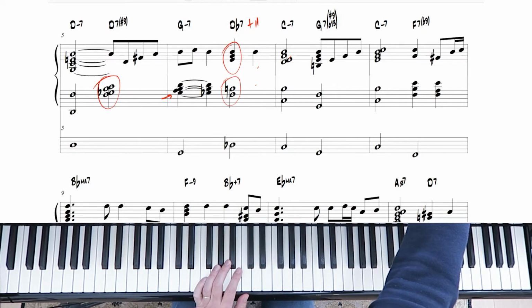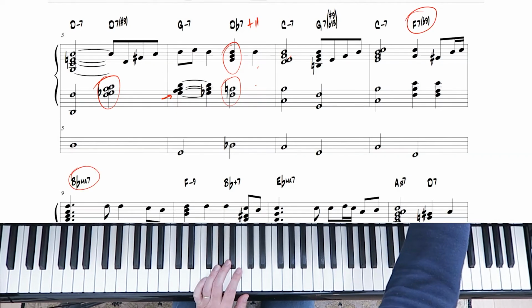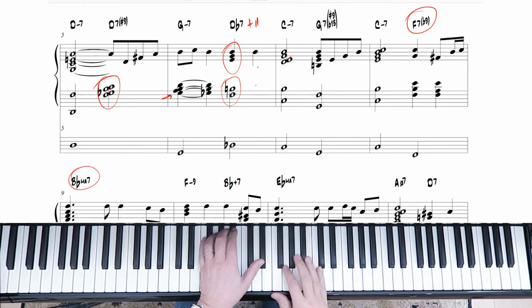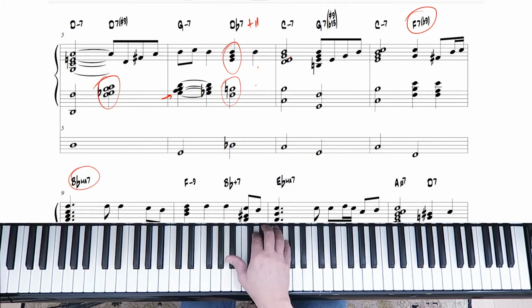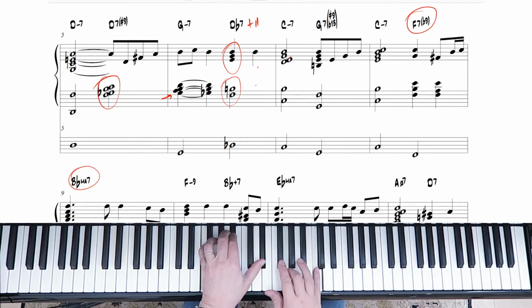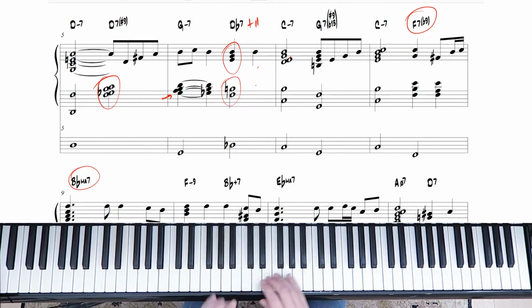So when we're going from F7 flat 9 here to B flat major 7 over here, we're starting off with a sus chord. So we've got 1, 4, and 7 in the left to make your F sus chord, and then the 9th and the 5th. So you're just moving these two notes, the 4th and the 9th, down a half step. And they're 6ths, right? So let's play that whole line.